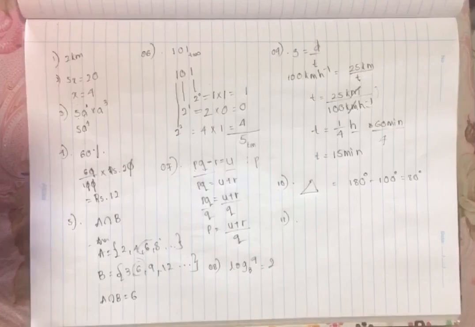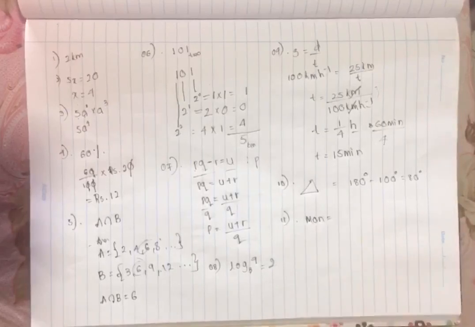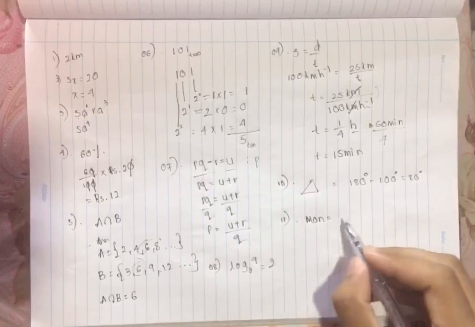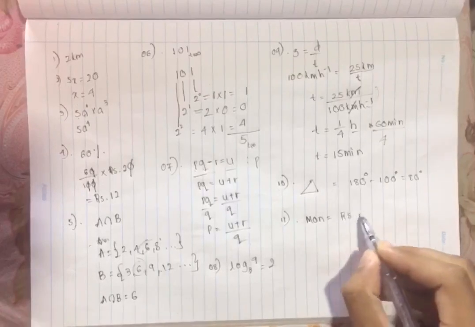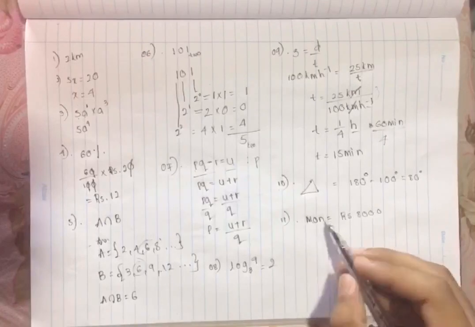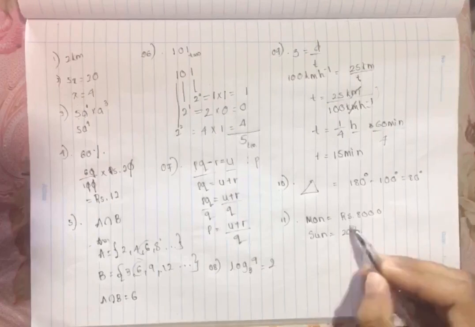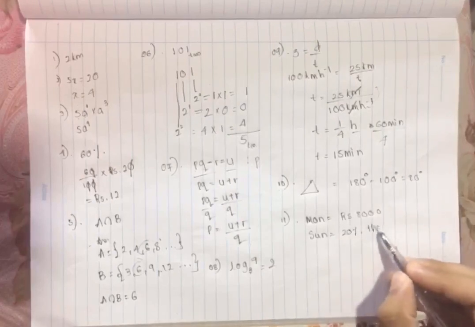The profit made by a company on Sunday is 20% more than the profit made on Monday. On Monday, this person is making a profit of 8,000 rupees. But on Sunday, this person is making 20% more than on Monday.